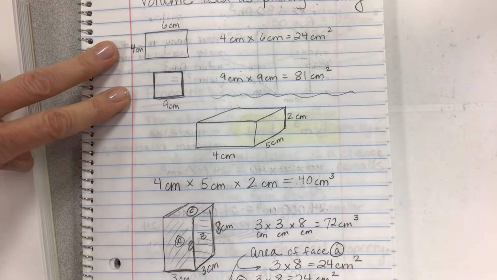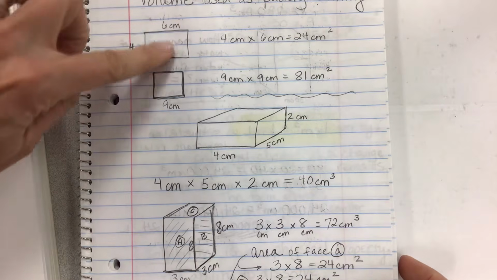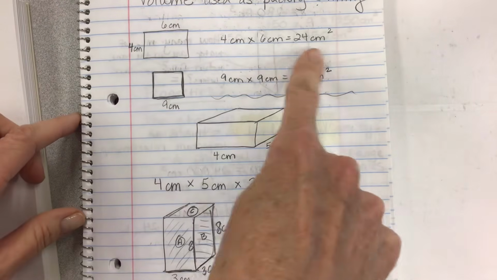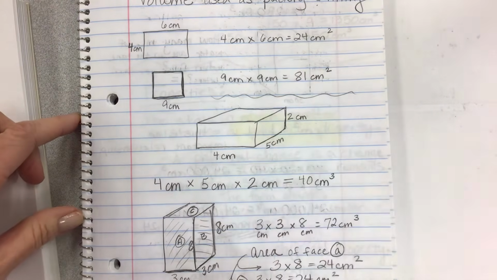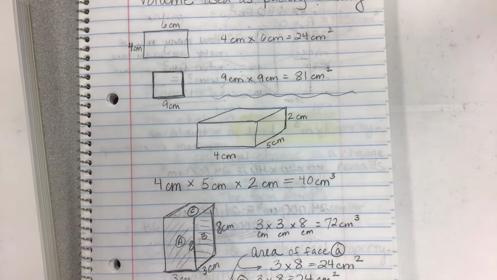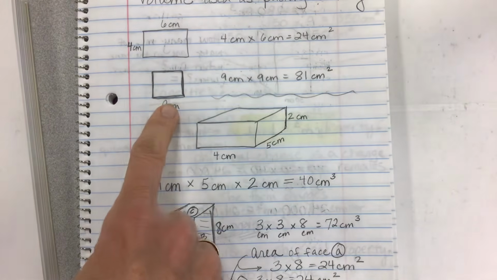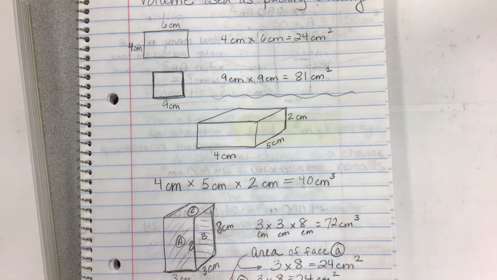And remember, the area is length times width. If they give you a rectangular shape with different dimensions, you just multiply those to get the area, labeled in units squared. If they give you a square, the attributes of a square are that it has 4 sides the same size. You can assume that the other dimension is going to be the same as the one listed, and you multiply and get that.